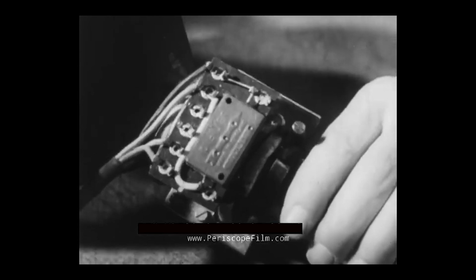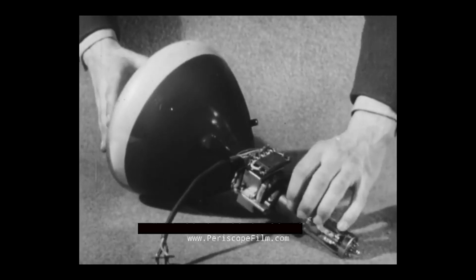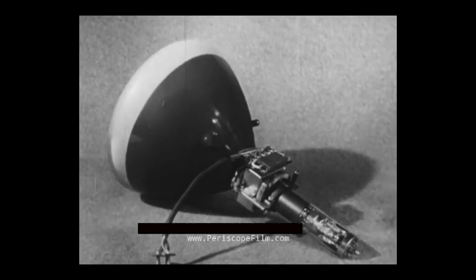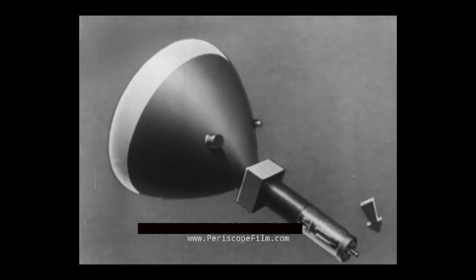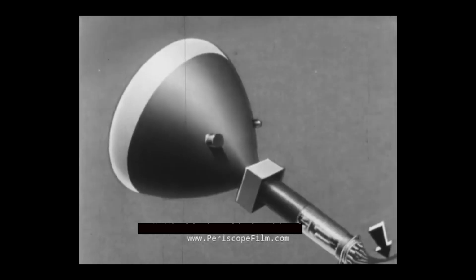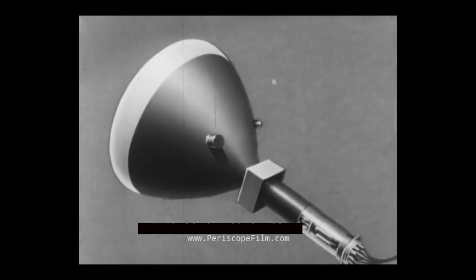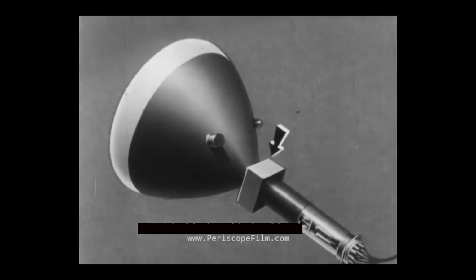There is also this part which deflects the electrons, just as there was for the camera tube. Here are the wires, one of which brings the successive impulses of electricity. Here is the fluorescent screen. Here is the deflecting device.